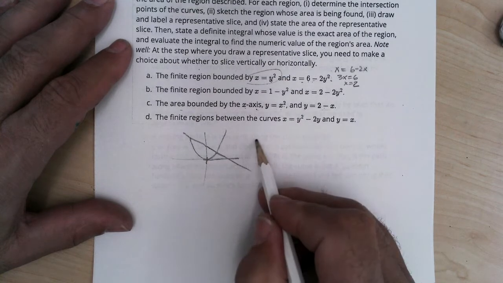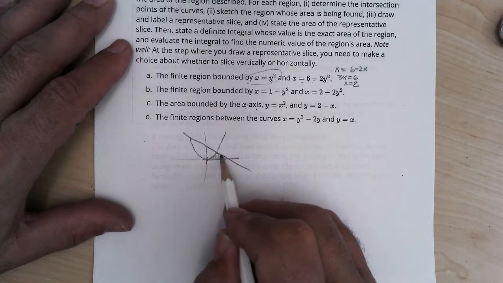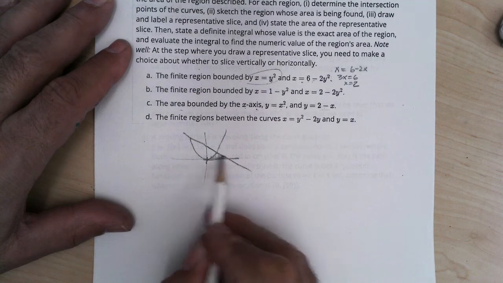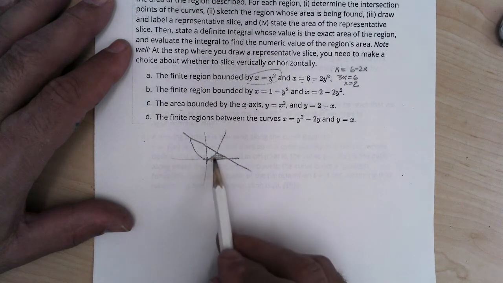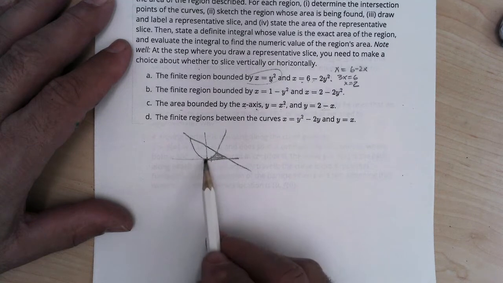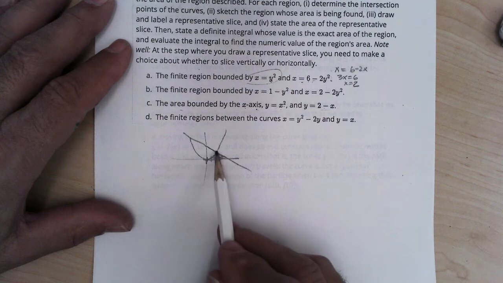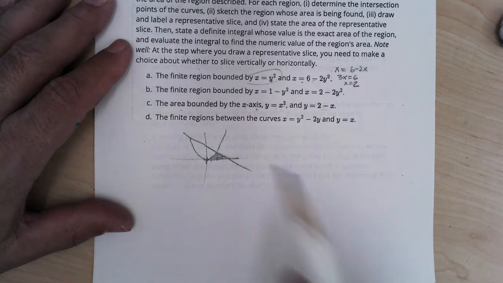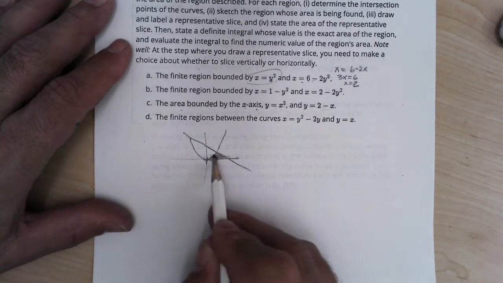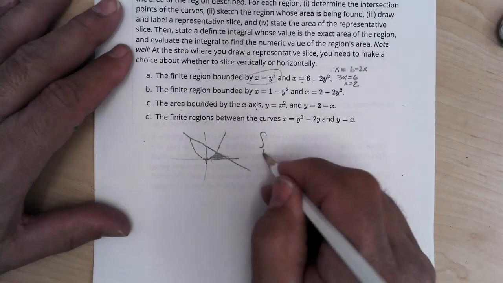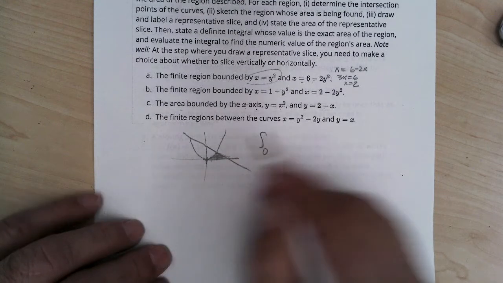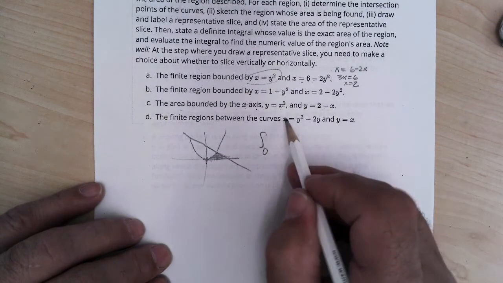Basically, I'm going to do slices this way, or I could do slices this way. If I do it this way, I'd have to do two integrals: from here to here under the parabola, and then from here to here under the line. If I do it this way, I only have to do one integral, and that's from 0 to wherever they intersect. Let's see, where do they intersect?